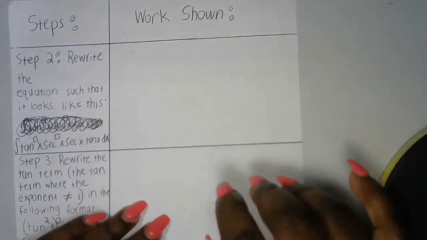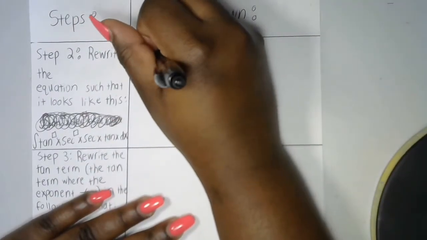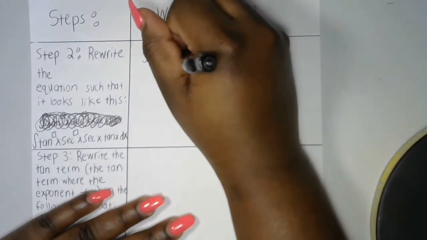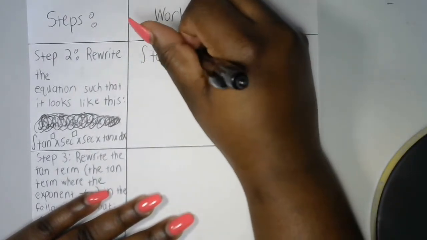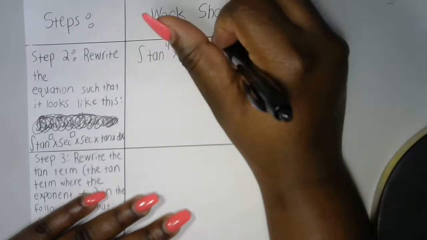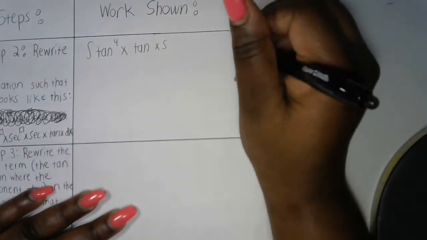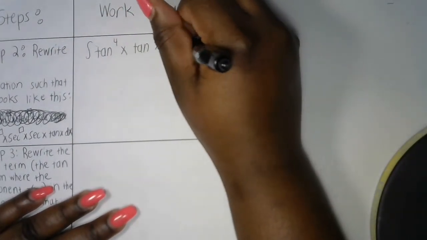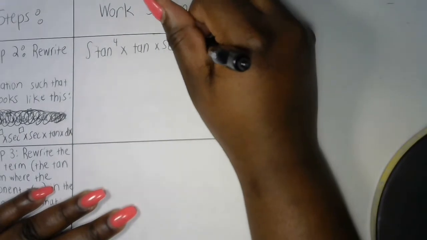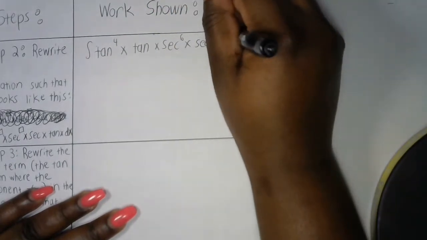So what we had before was the integral of tan x to the 4th power times tan x times secant x to the 6th power times secant x dx.